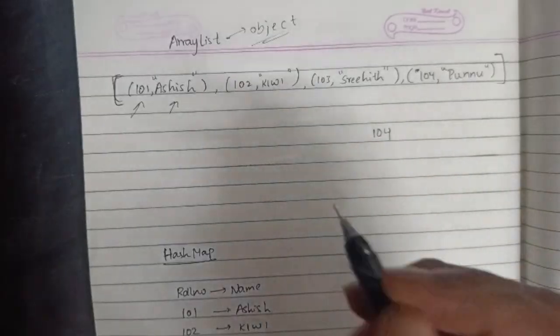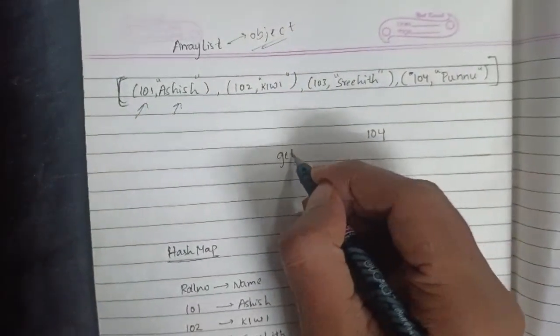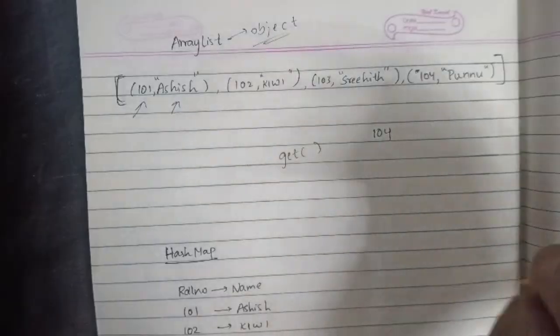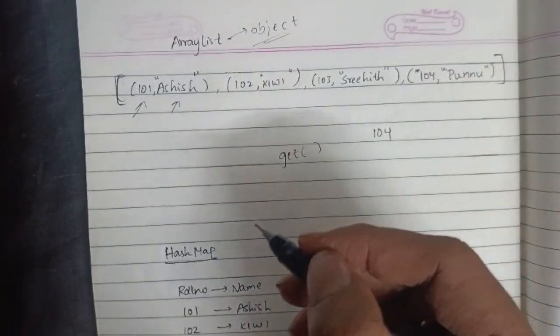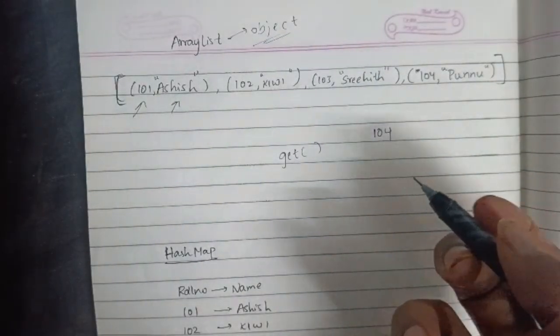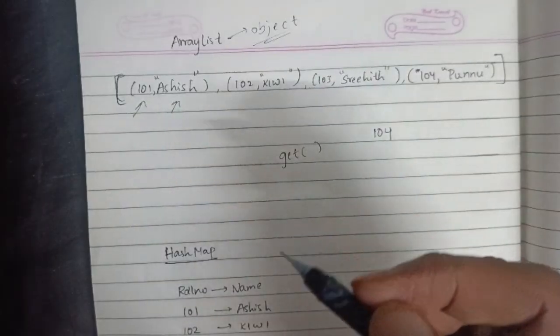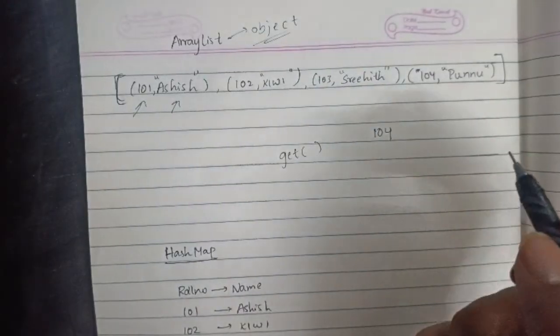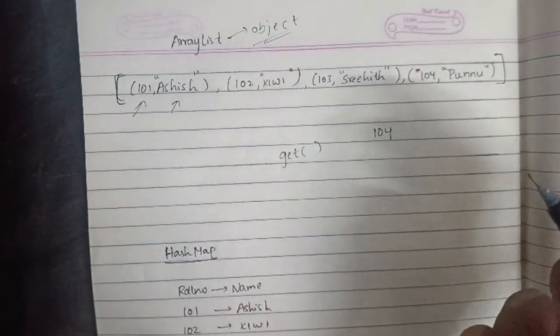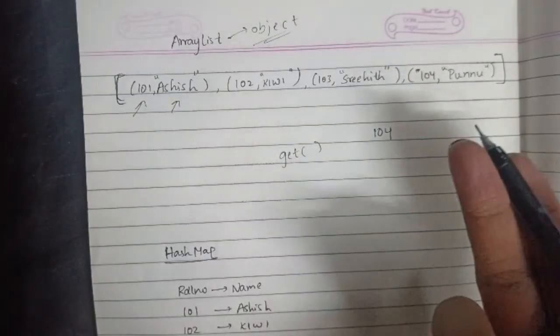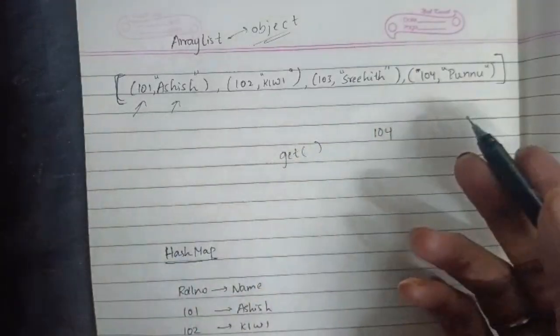Normally we would use the get function, and we can get the value at a specified index by using this function. For using this we should know the index value, but we don't know the index value here. So how are we going to find the student with the roll number 104? We should do a manual search.